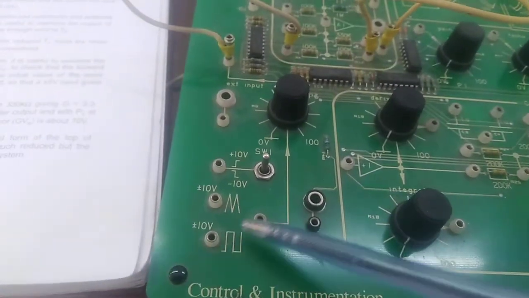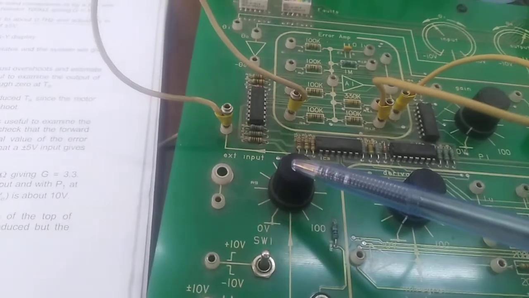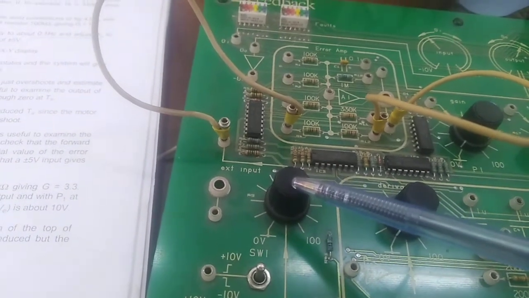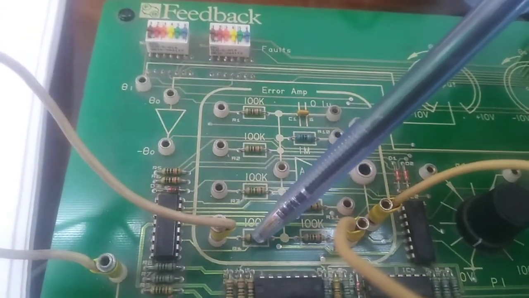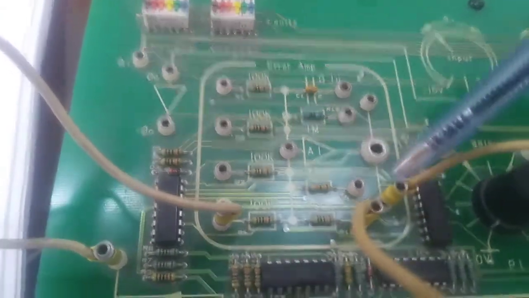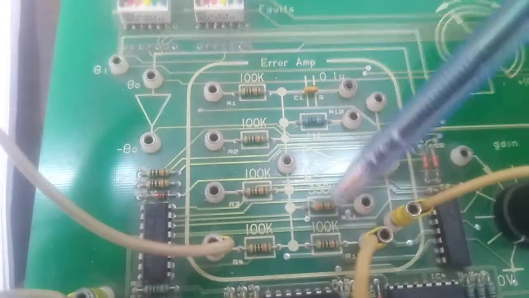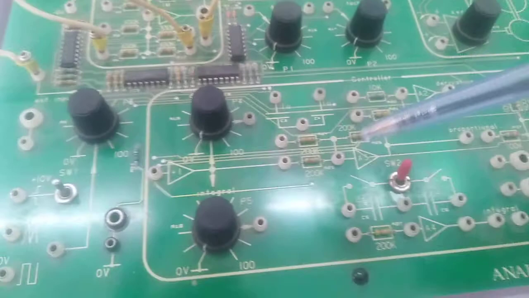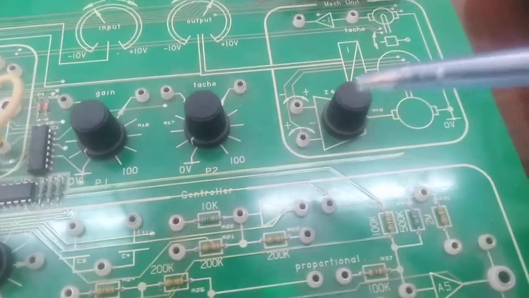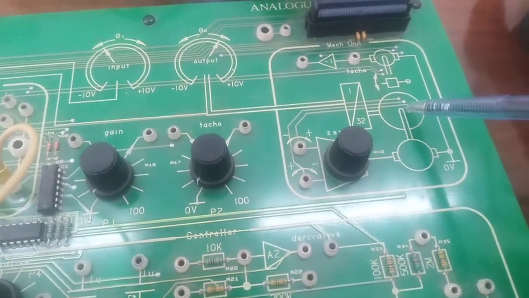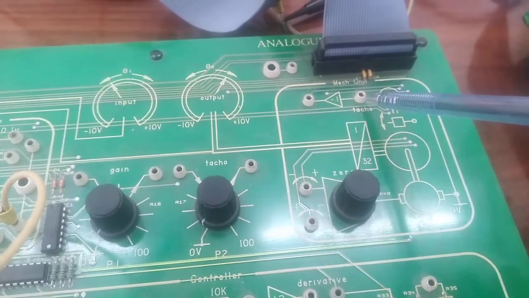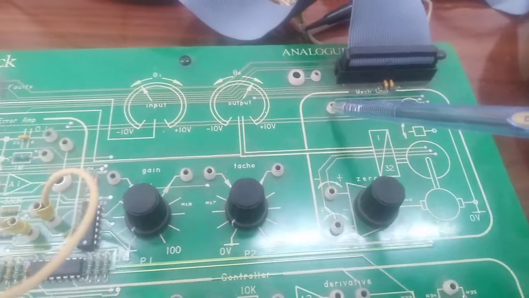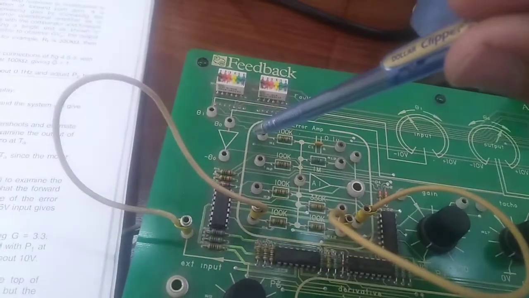We are having the square wave input connected through the input rotary potentiometer, variable resistor, and all the input resistors are 100, 100 and 100, where the feedback values of the resistors are 100, 330 and 1 megaohm, and that will be further connected to the servo amplifier, and the servo amplifier is connected to the tacho unit. So this is the tacho generator, and this signal will be fed back to the input side.